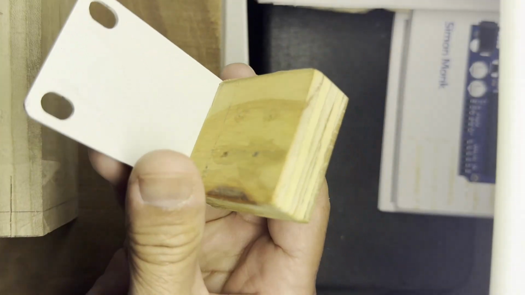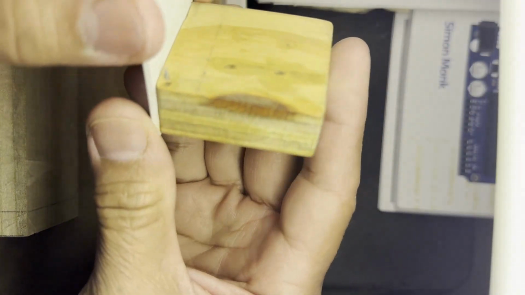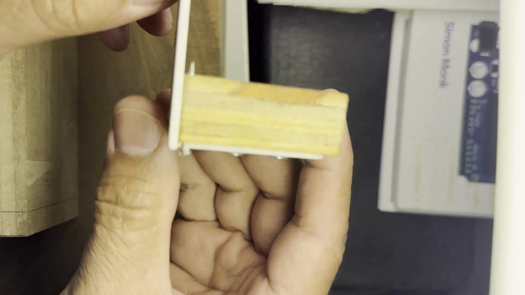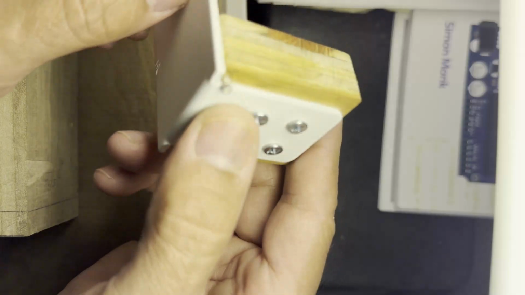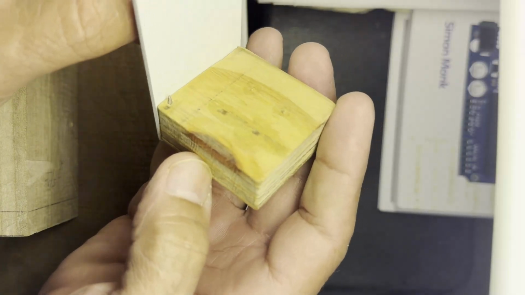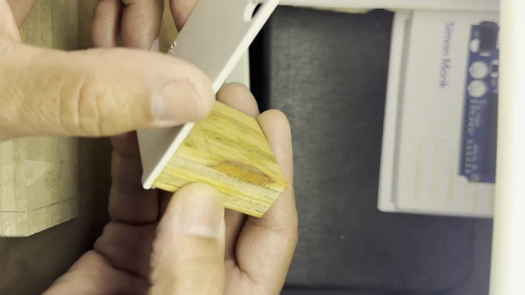So if you look at the offset marking gauge, I did a very simple construction. I just used an angle bracket I had laying around. This is a perfect 90 degrees.